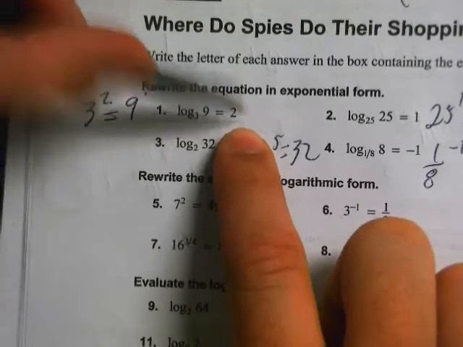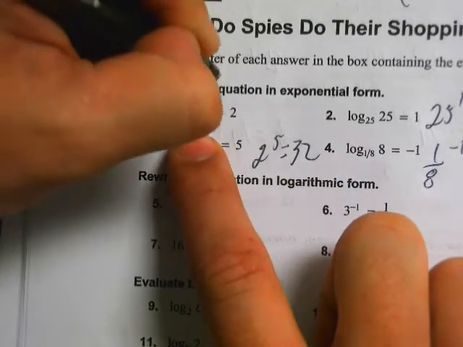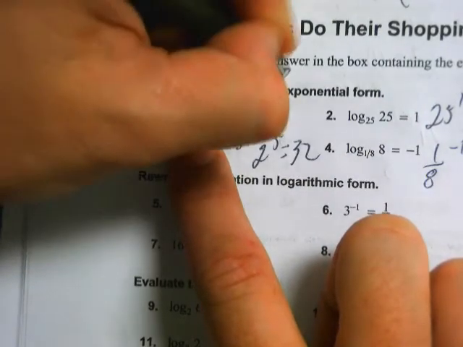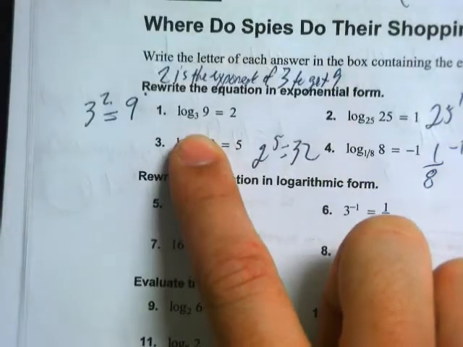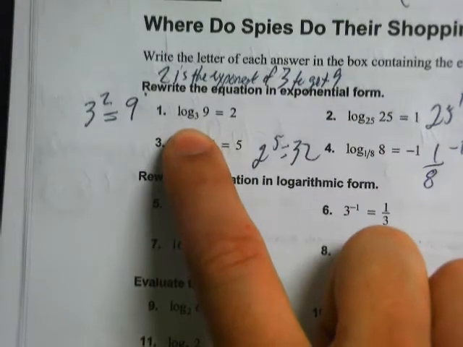Using our method from the class, we can say 2 is the exponent of 3 to get 9. That is how you would write this out verbally.